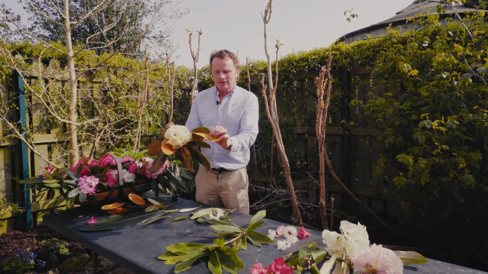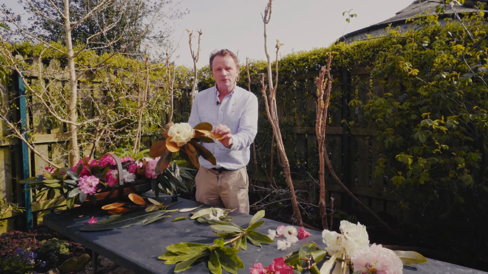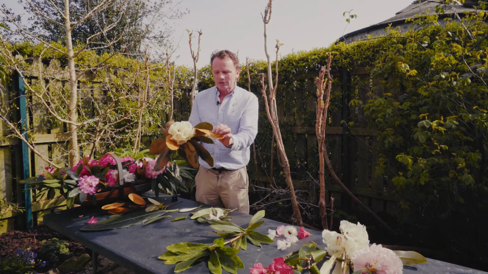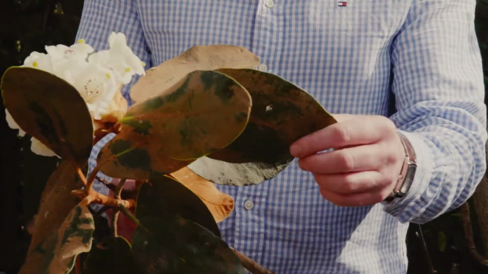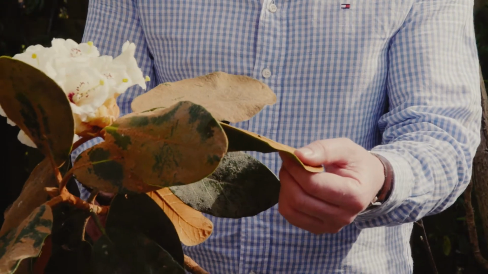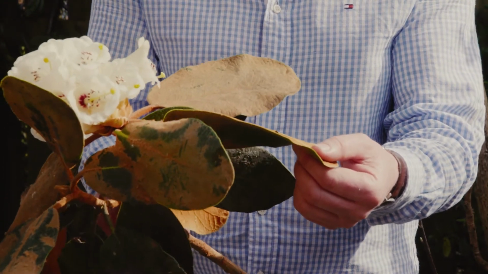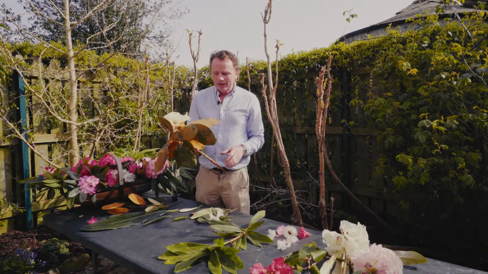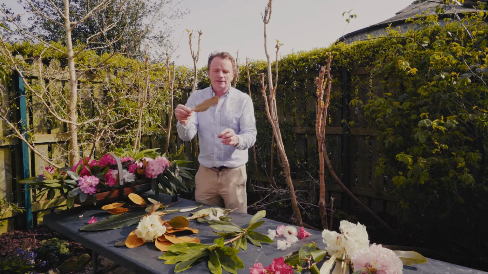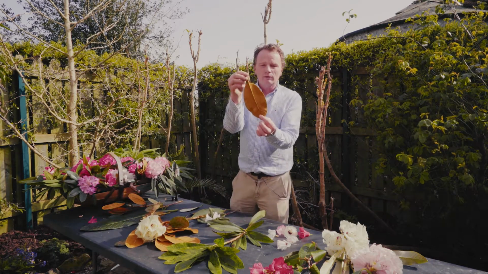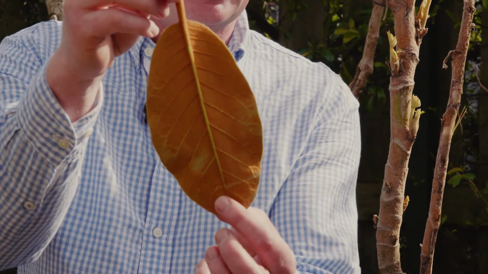What that does in the wild is it acts as a duvet to that plant. It protects it from cold at high altitude. What we're looking at here, by the way, is Rhododendron falconeri subspecies eximium. It's endemic to Arunachal Pradesh, which is a state in northeast India. If I take off a single leaf, you can see that it's got this wonderful fawn-coloured fur on the underside of the leaf.